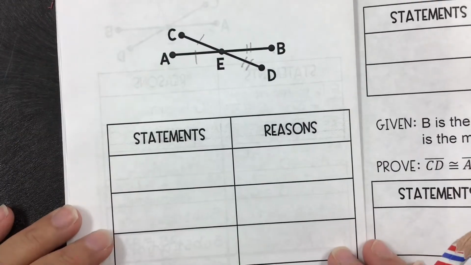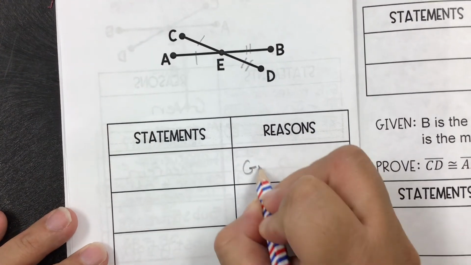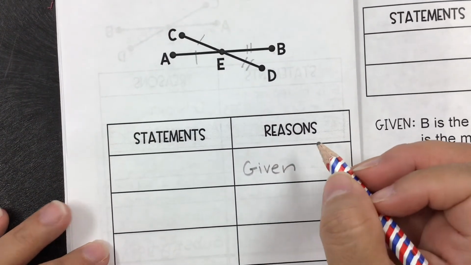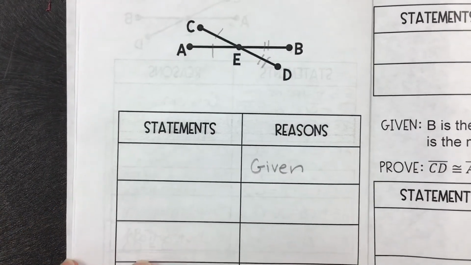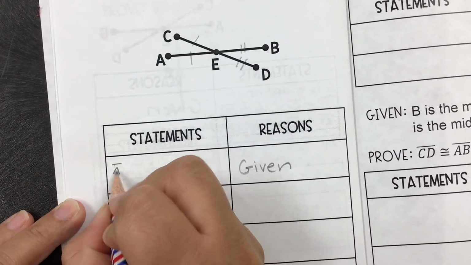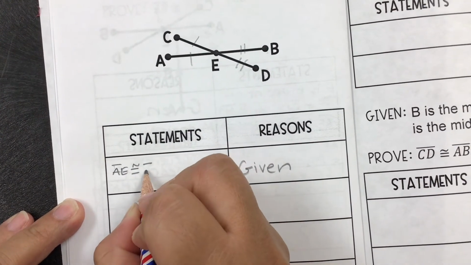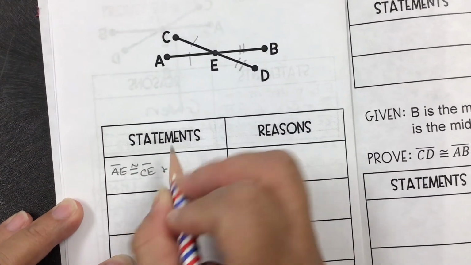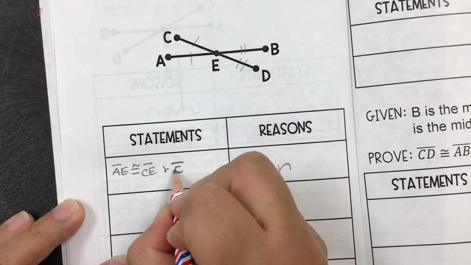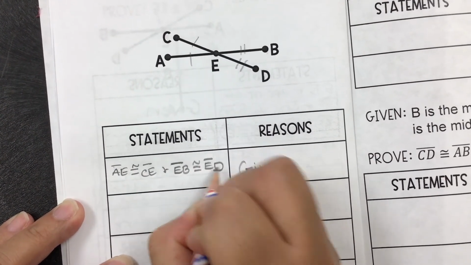So what do we start with? The given. The given was that the segment AE is congruent to the segment CE, and that the segment EB is congruent to the segment ED.